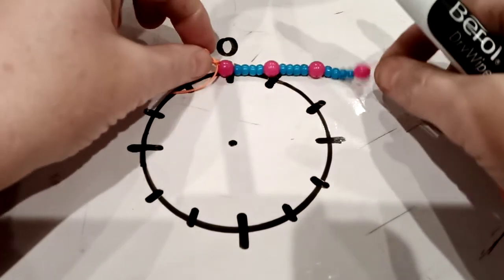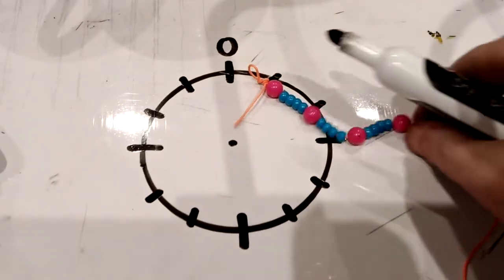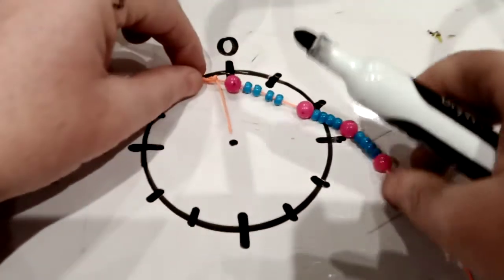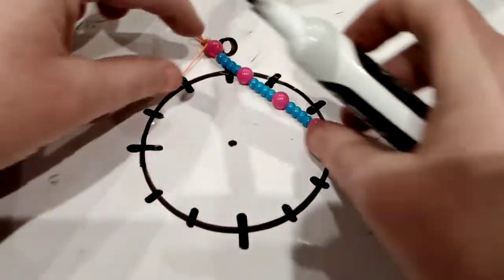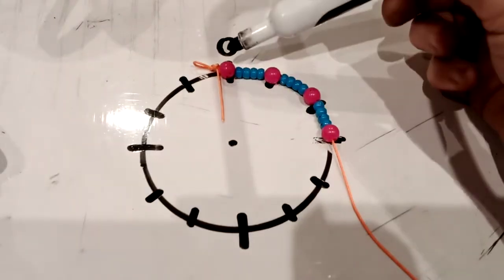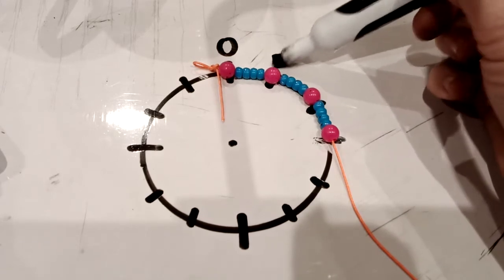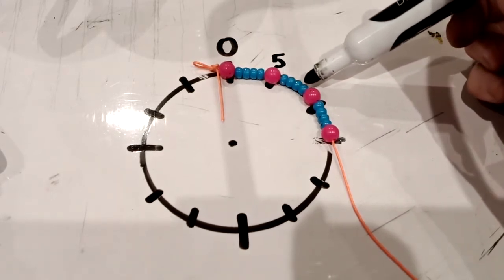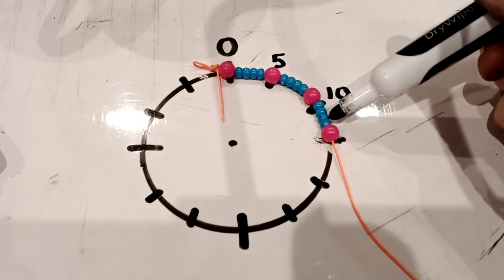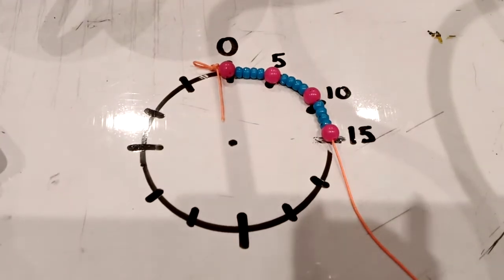If we placed a beaded necklace on it, it would stay still. If I said that was 0, and these are 1, 2, 3, 4, 5 little minutes, 6, 7, 8, 9, 10 little minutes, 12, 13, 14, 15 little minutes, essentially it's a curly timeline.